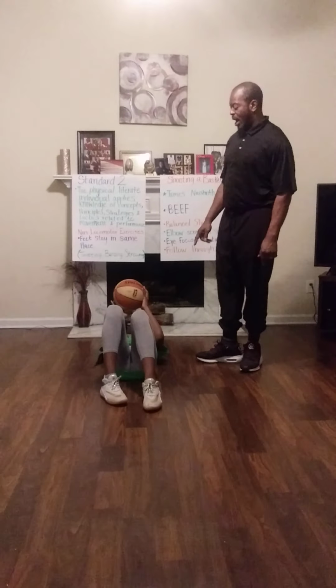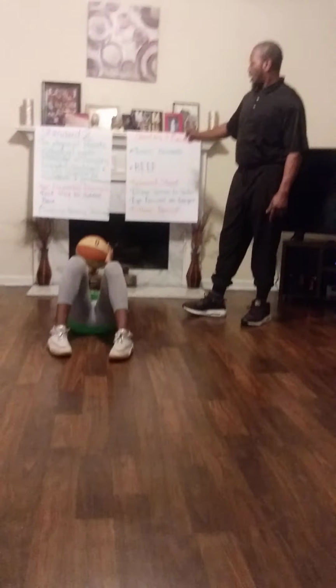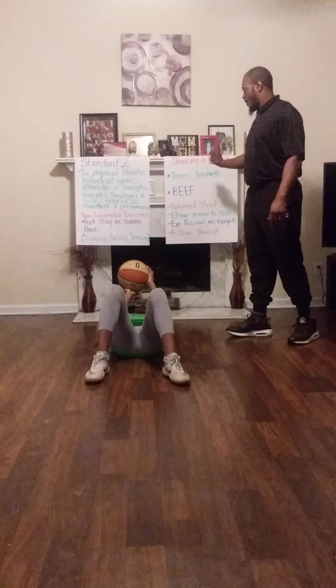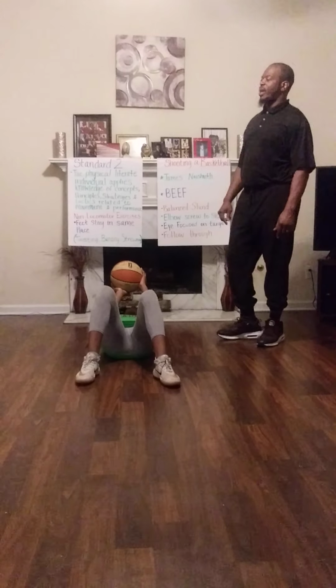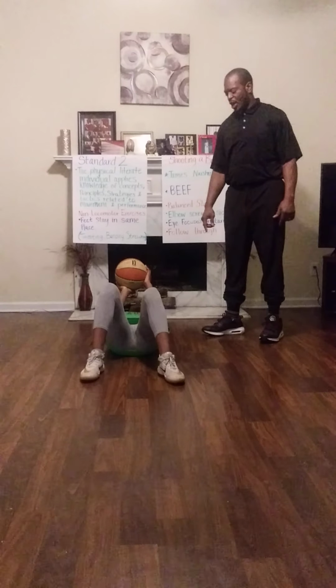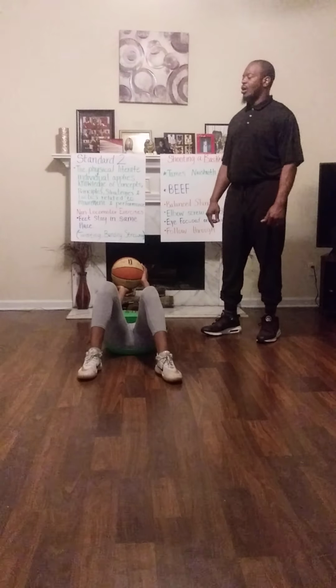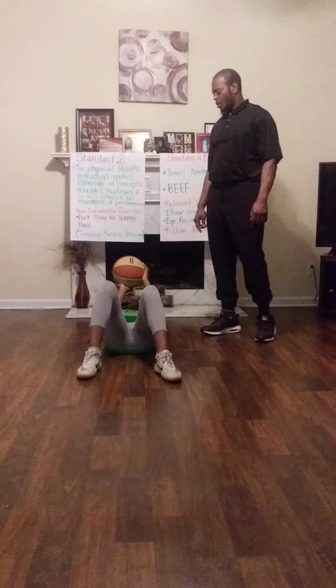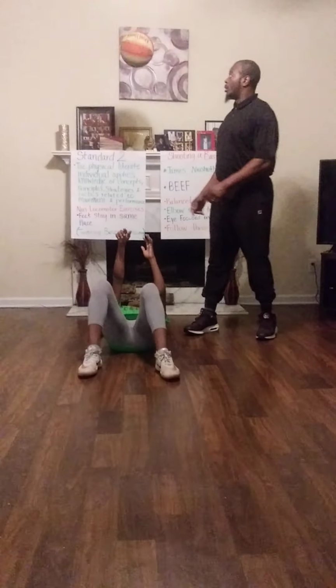Now this is something you can do with a partner or you can do by yourself. Now remember, BEEF stands for balance, elbow, eyes, follow through. So as she gets ready to work on her basketball shot, she's going to keep that elbow tight, and she's going to focus on that follow through. Ready when you are. Give me a bucket.